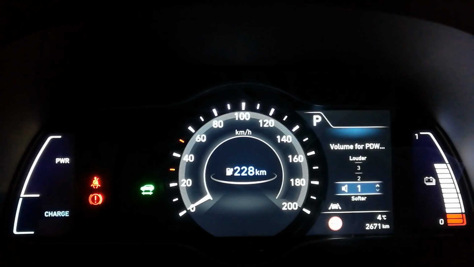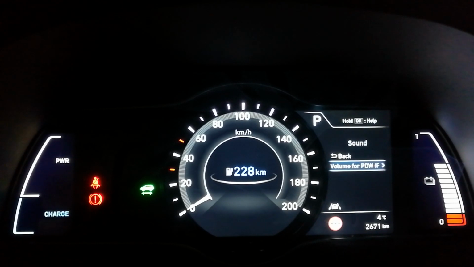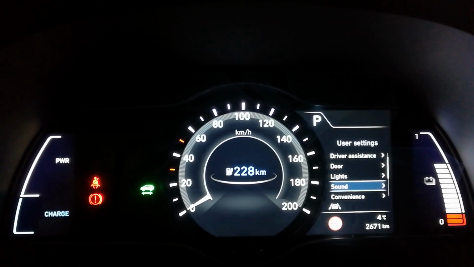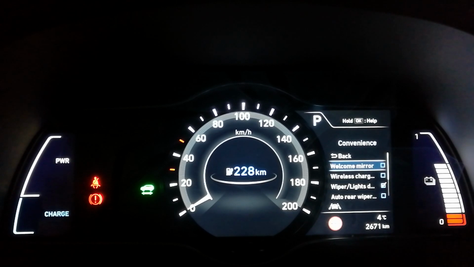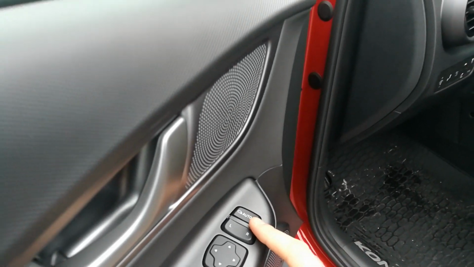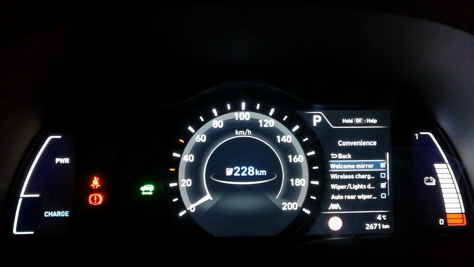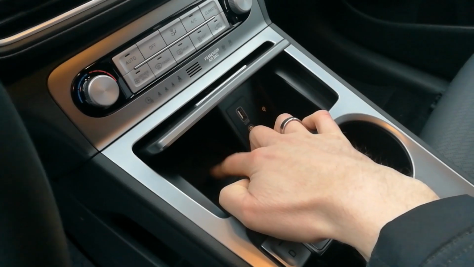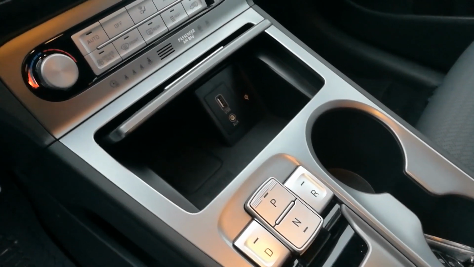Sound, this is the beeping volume of your parking sensors. Convenience, welcome mirror. So when you have the key in your pocket and you have selected auto on for your folding mirrors and you get close to the car, the mirrors will unfold automatically. Wireless charging, you can enable and disable it.